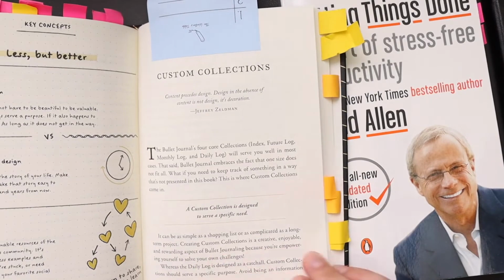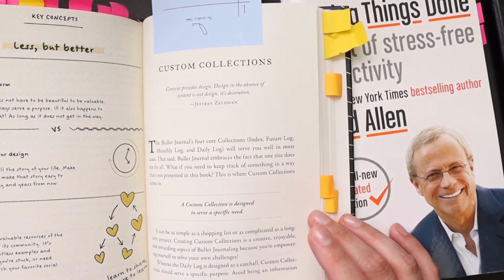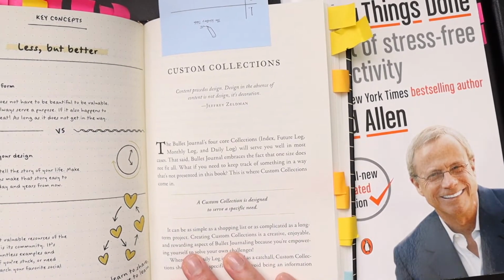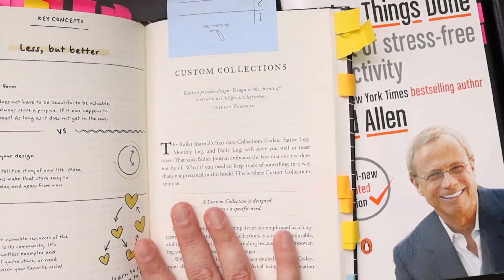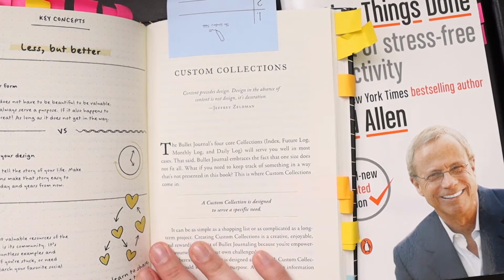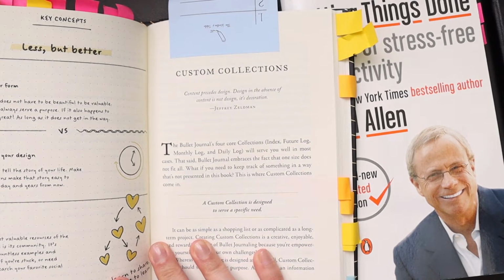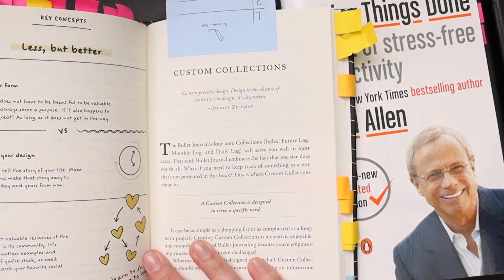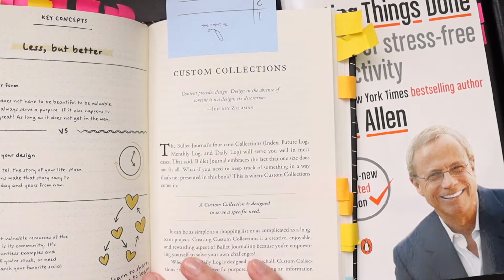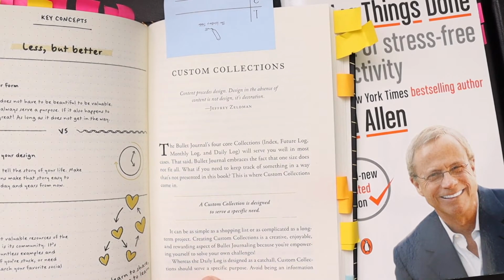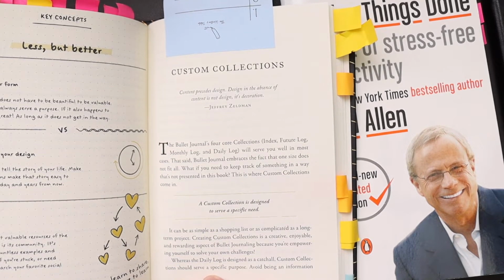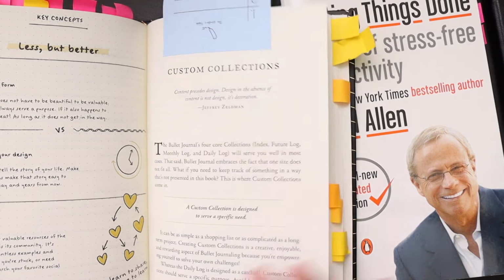So back here we have page 237, custom collections. In Ryder's own words, the bullet journal's 4 core collections, index, future log, monthly log, and daily log, will serve you well in most cases. That said, bullet journal embraces the fact that one size does not fit all. What if you need to keep track of something in a way that's not presented in this book? This is where custom collections come in.